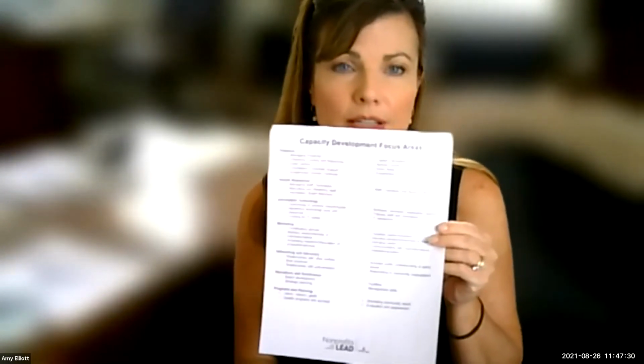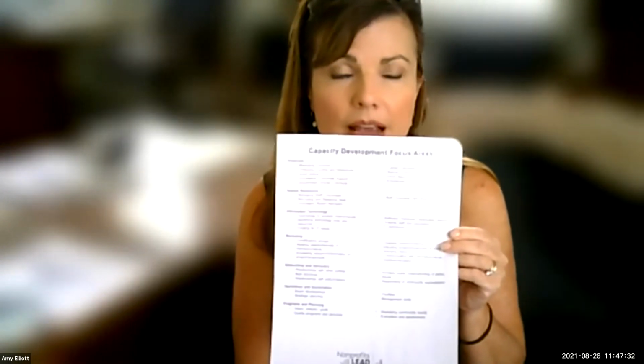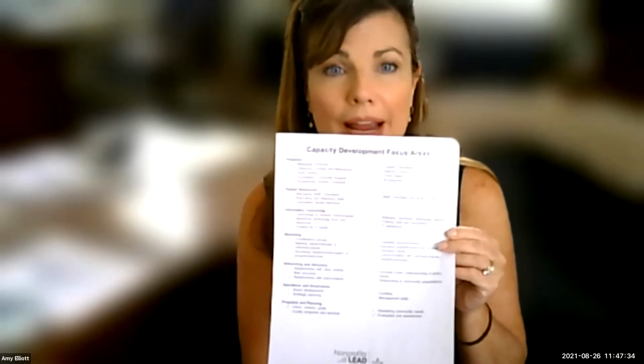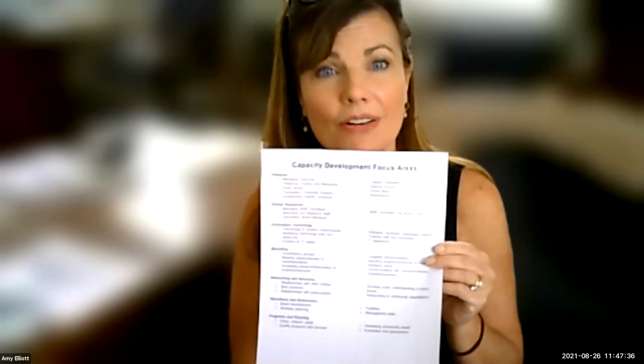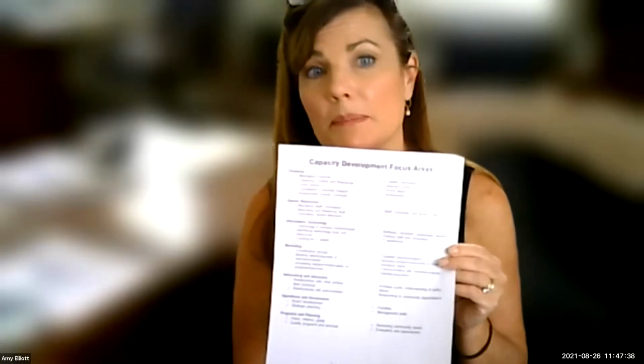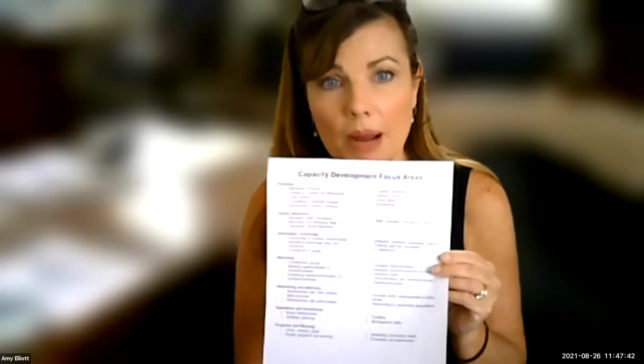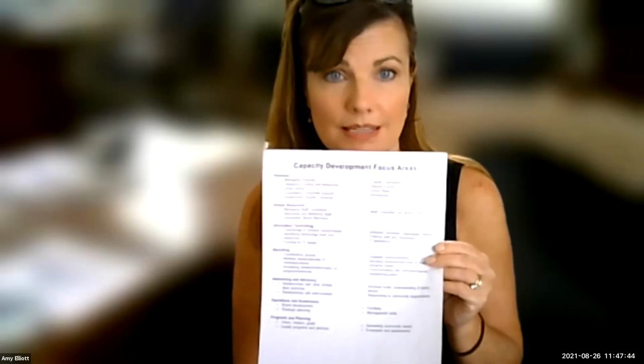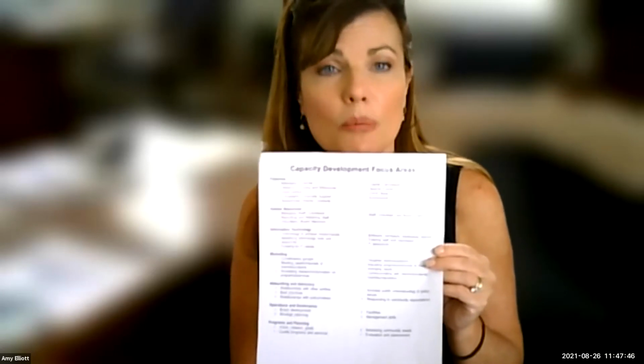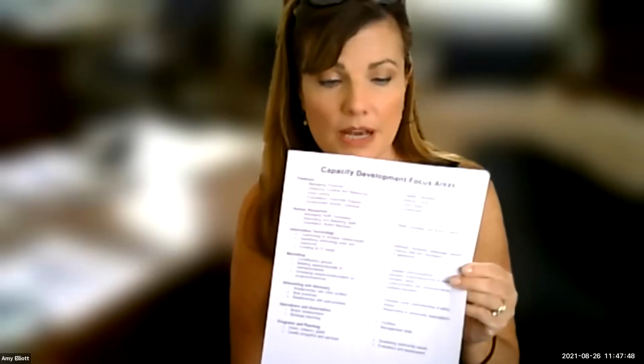One is I've used this with organizations for years, and it does speak to some people, especially the side that lists capacity development focus areas. And being able to break your table legs down into some specific pieces for people that they can recognize and acknowledge might help those conversations and assessments. It also might help with planning and prioritizing.